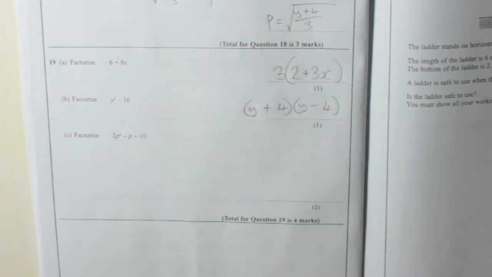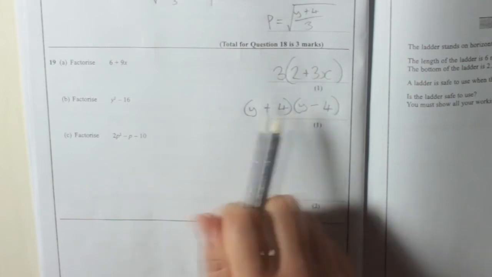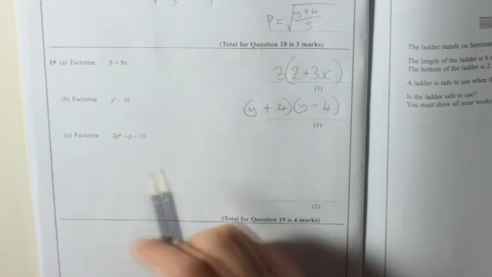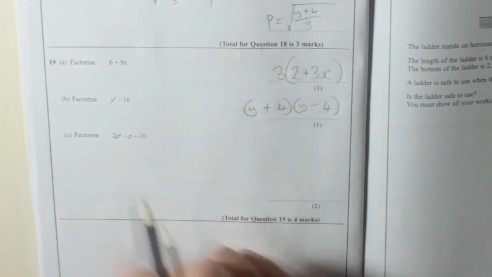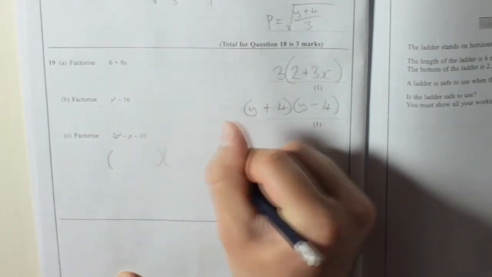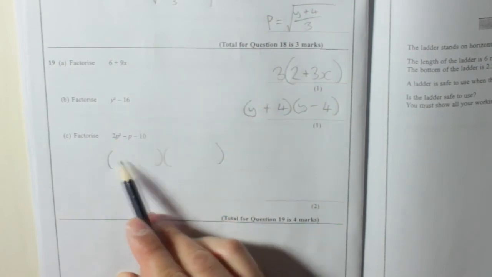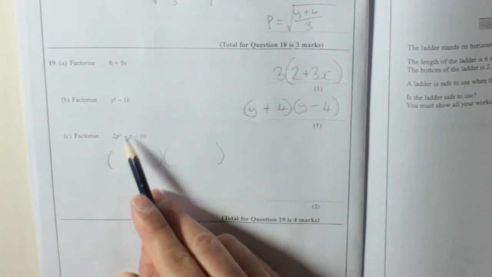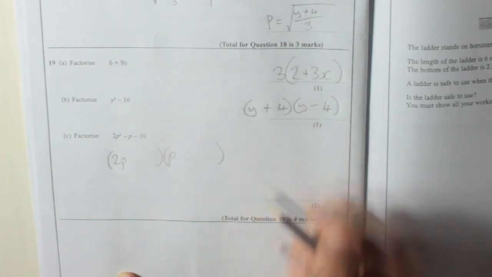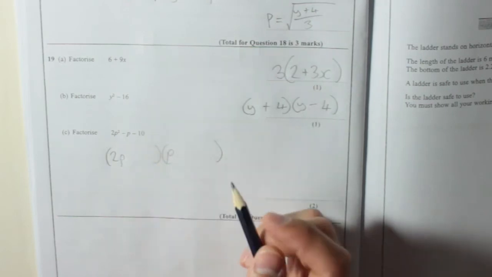Question C, factorising again. That one was quadratic, which is why it goes into two brackets. Quadratic just means there's a squared part. Now, when you're going to put this in, I'm going to make two brackets like this. Now remember, the first part is got by doing that times that. The only way of getting 2p squared is by having a 2p and then multiplying it by p. So 2p times p gives us that 2p squared.